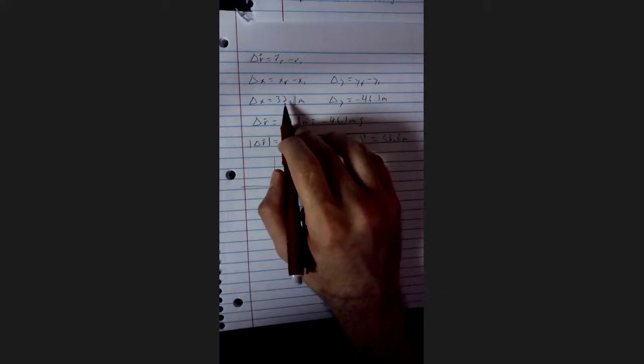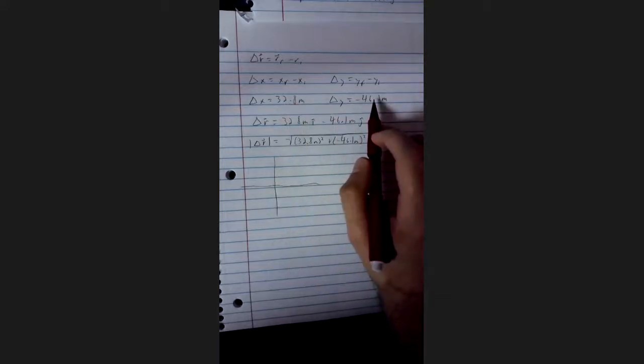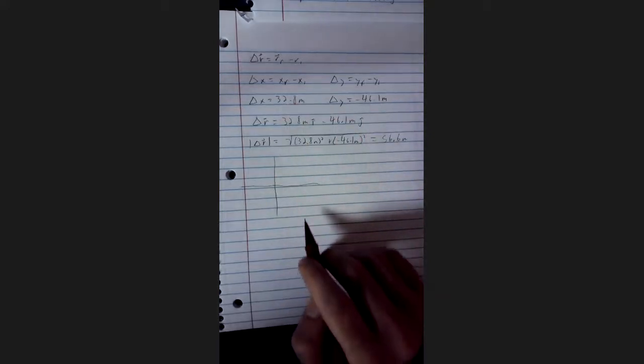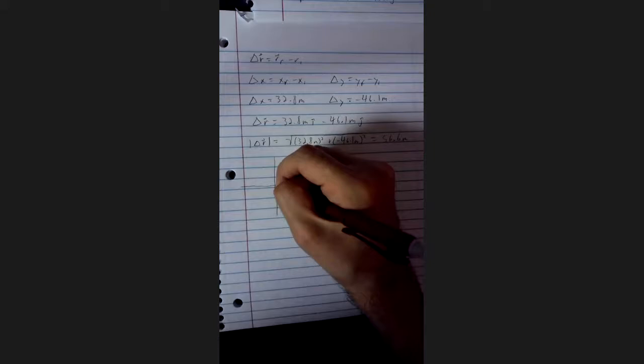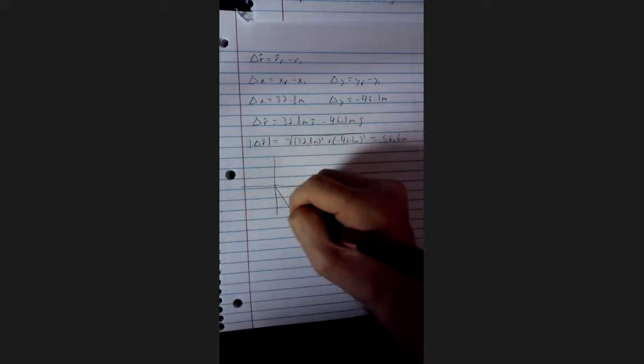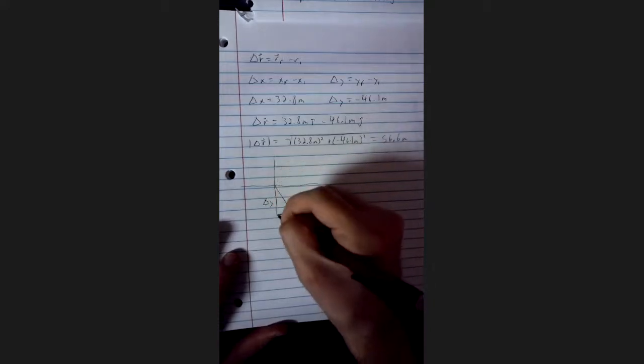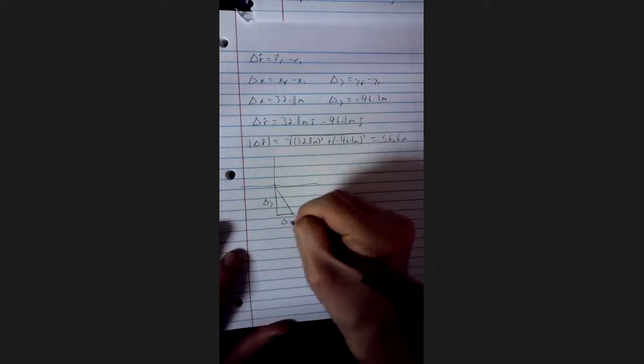So this is the magnitude of the vector, and now we need the angle. We have a positive x and a negative y, which means we're in the fourth quadrant, and y is bigger, so it's more along y than x. So our vector looks something like this. This is our delta y distance, and this is our delta x distance.